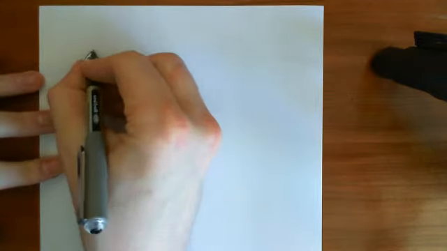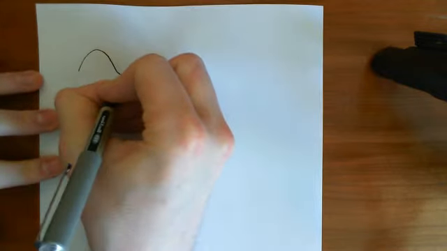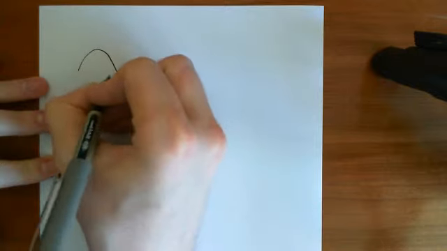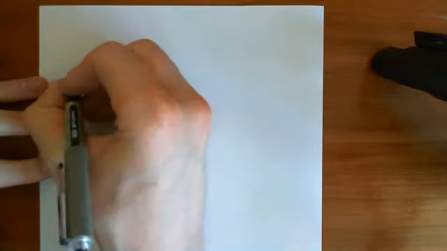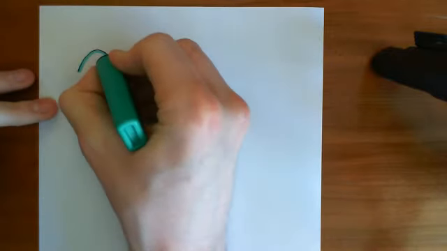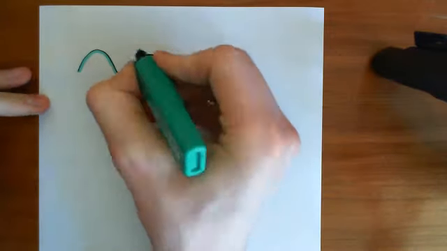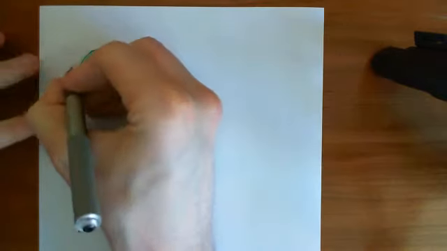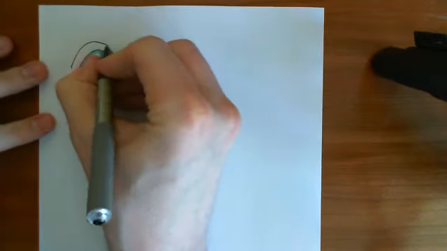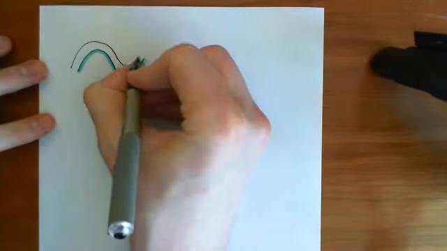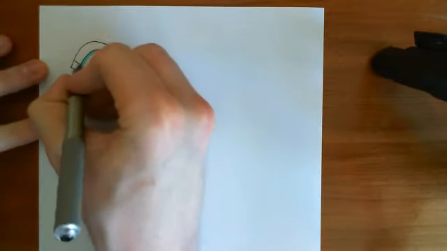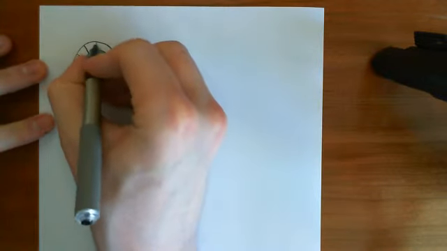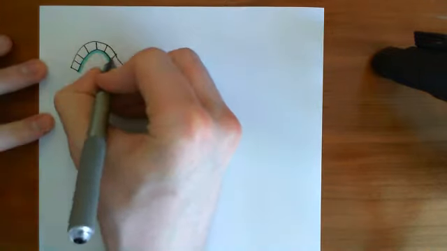Let's draw this out again. So here is a rete ridge, and here's a rete peg. Remember that the bottommost layer is the basement membrane here. Then sitting atop the basement membrane, we have the basal layer of cells. Remember, this consists of two different cell types.